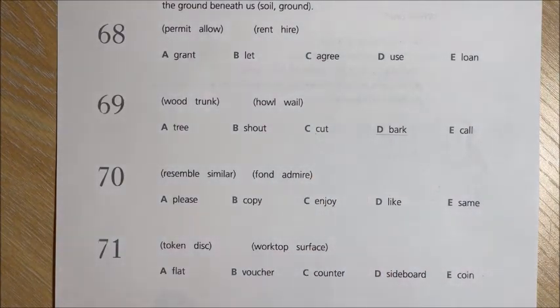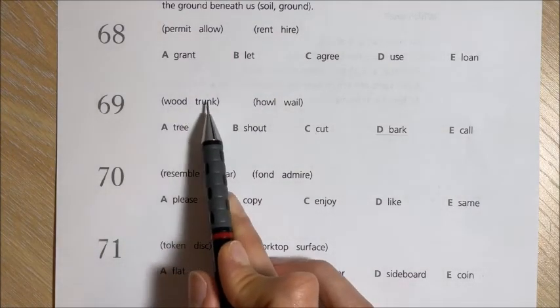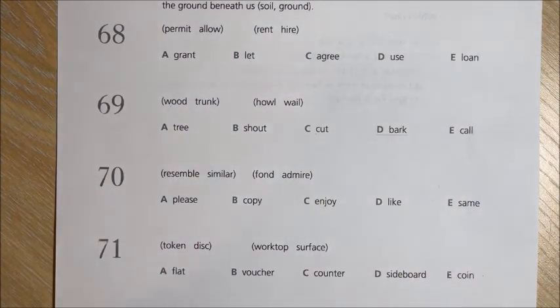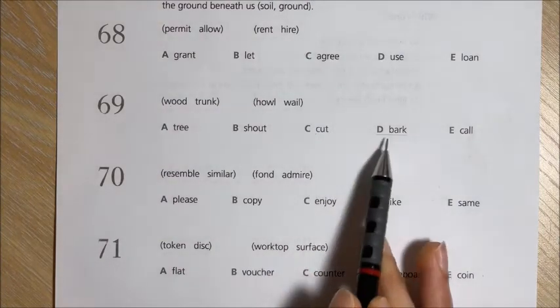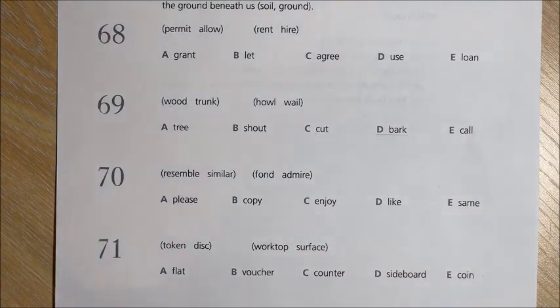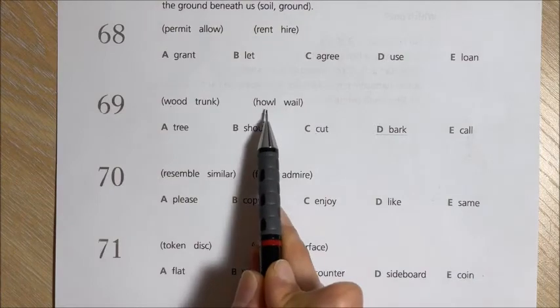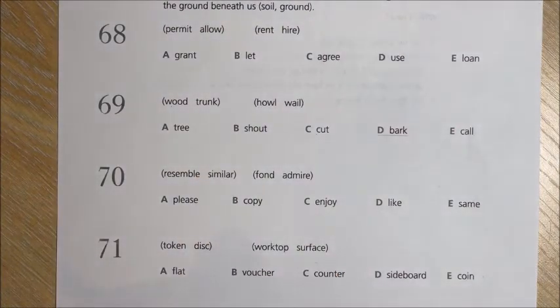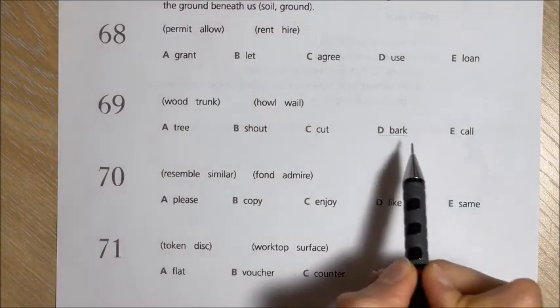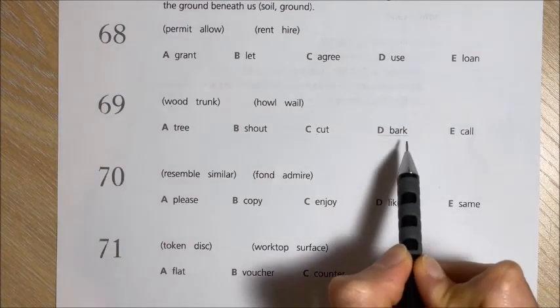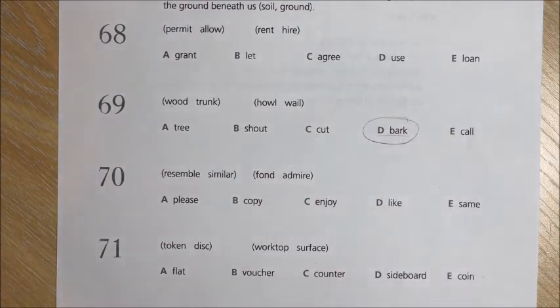Bark is the outside layer of a tree trunk, so wood and trunk go well with bark. However, bark is also the sound that a dog makes, in the same way that howl and wail are sounds that a dog can make. So our word that goes equally well with both sets of pairs is bark.